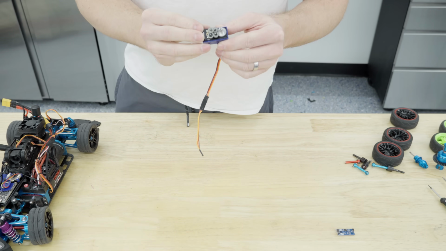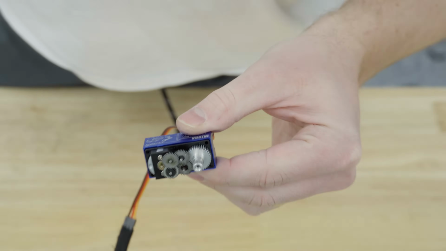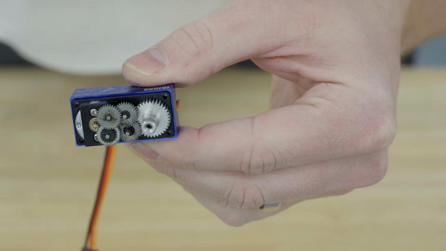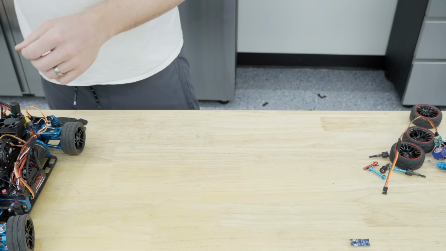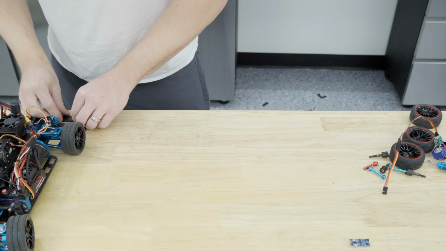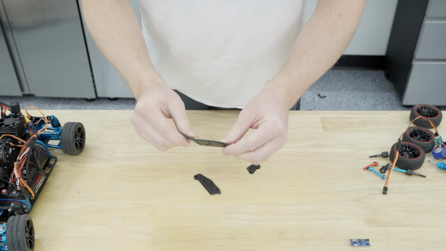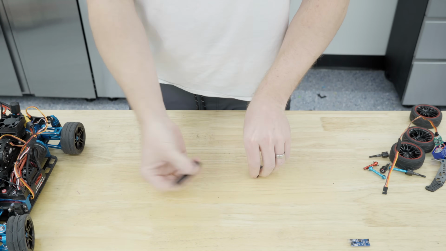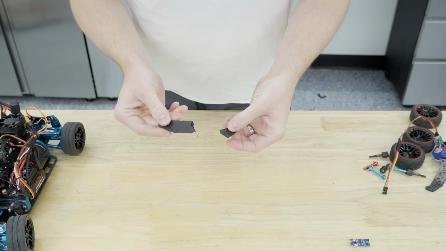Servo didn't really like it when I broke this one. The gears are completely chewed out. Ran a little too hard into the toolbox. Shock towers. This one, first video, carbon, hit a weight, whatever. This one was 3D printed, lasted quite a while. It was pretty good.